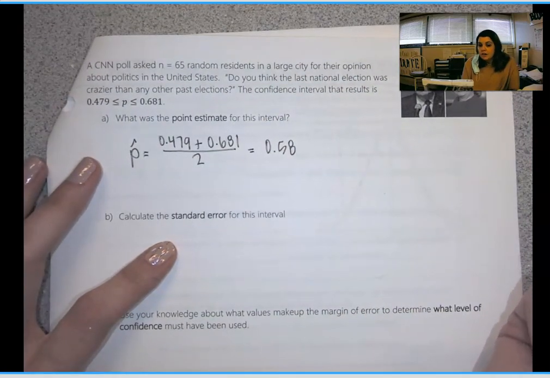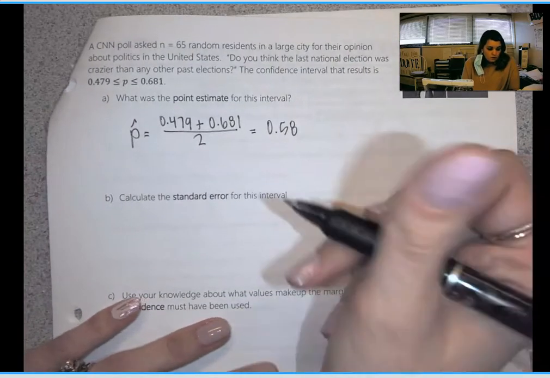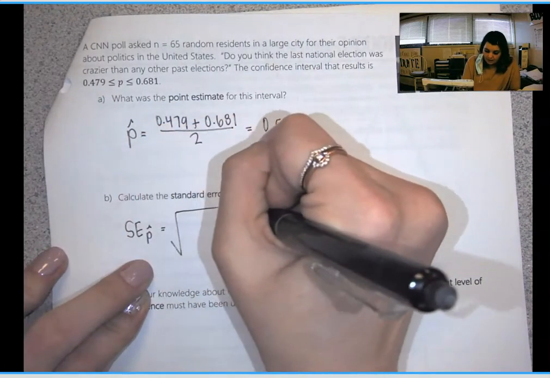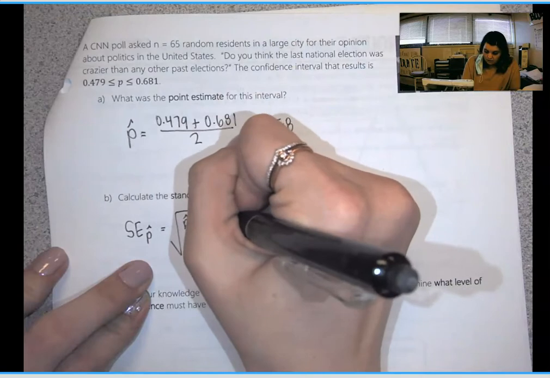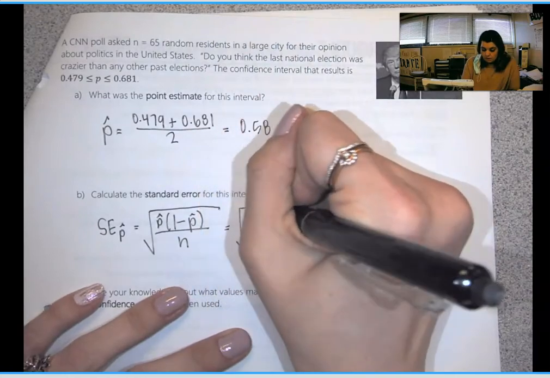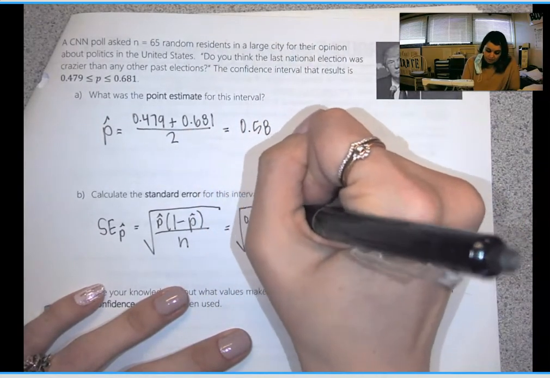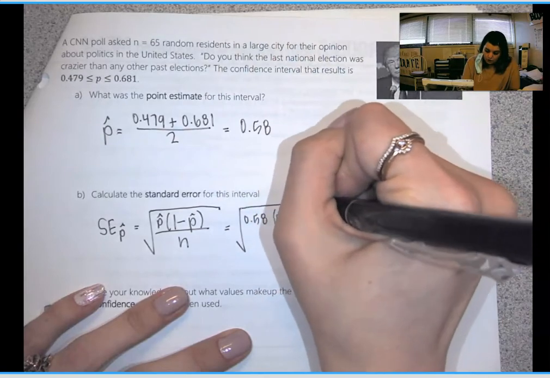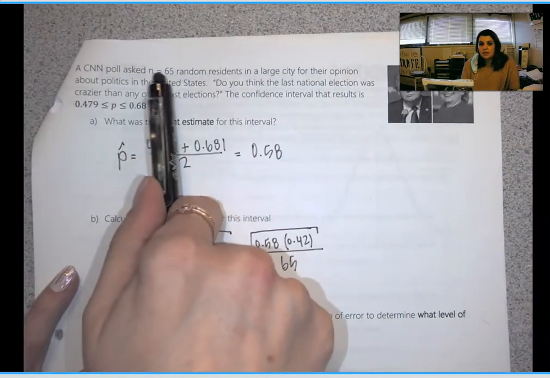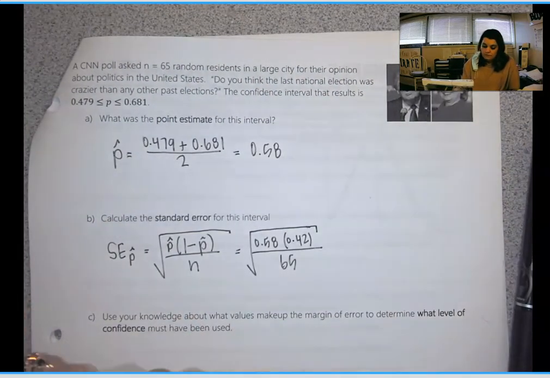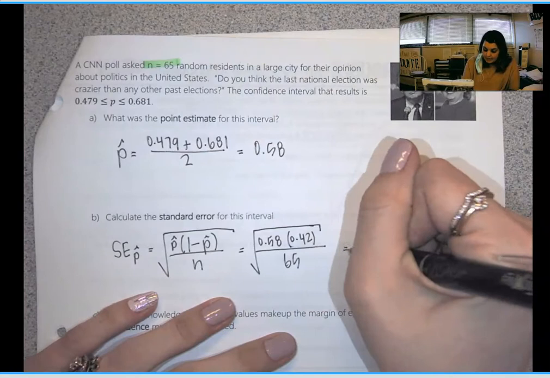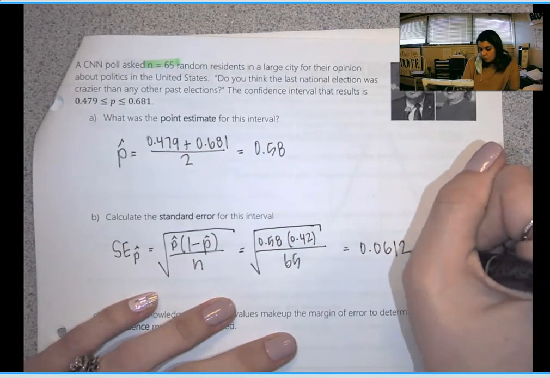Calculate the standard error for this interval. Okay, well, standard error of P hat is the square root of P hat times 1 minus P hat all over N. So 0.58 times 0.42 divided by 65, because in the problem they tell us N is 65. So I plug that in and I get 0.0612.